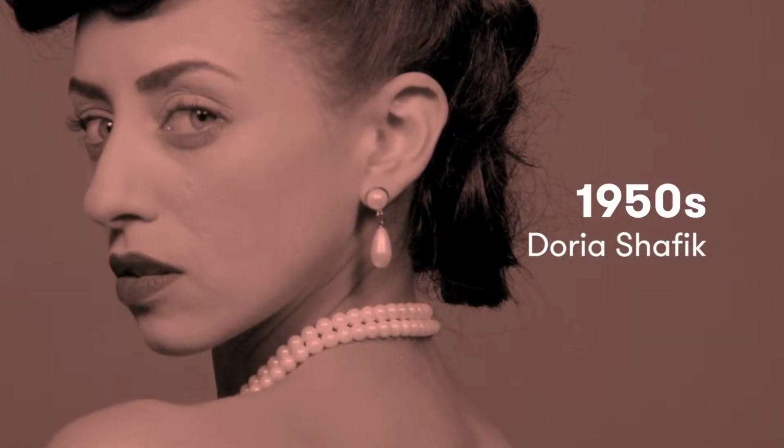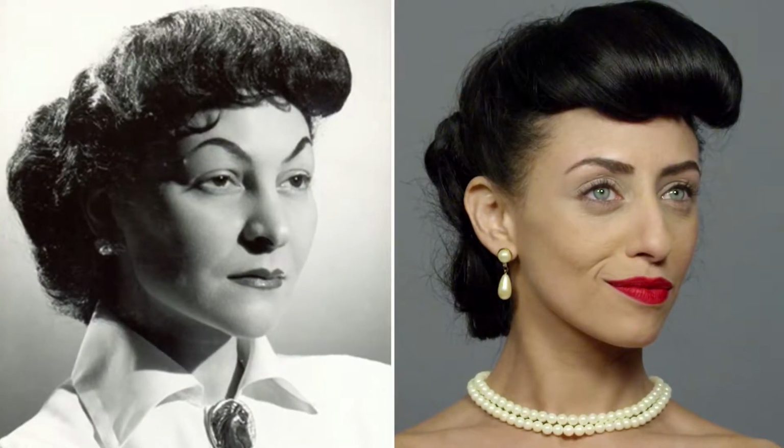For the 1950s, we chose the image of Durriya Shafiq. And Durriya Shafiq was a philosopher, she was a poet, and she was also an editor. But first and foremost, she was one of the leaders of the Egyptian feminist movement. And because of her activism and her efforts, women were granted the right to vote by the Egyptian constitution.